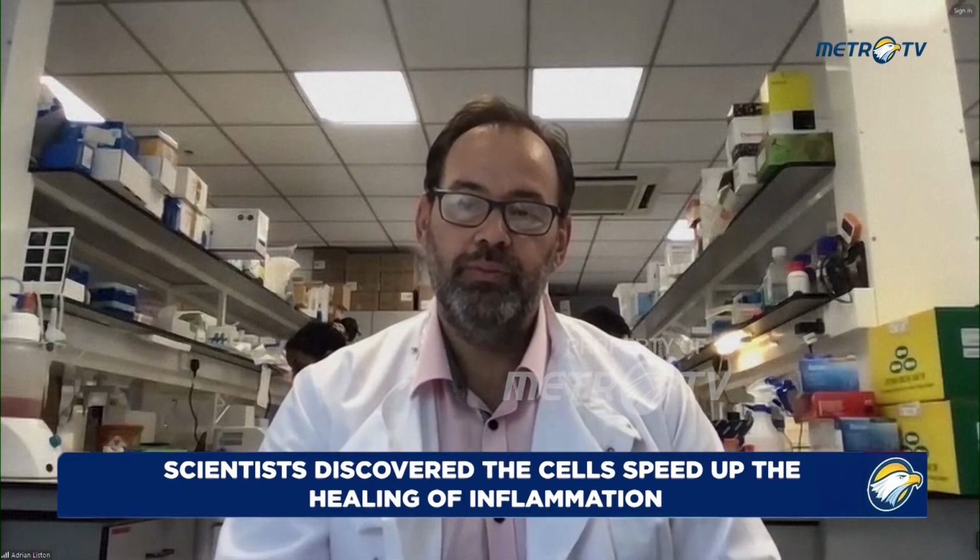So if you get regulatory T cells to go into the brain, they can shut down the inflammation and they can also initiate a healing response.